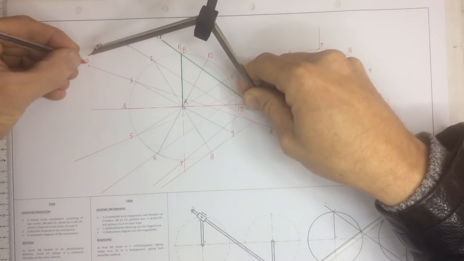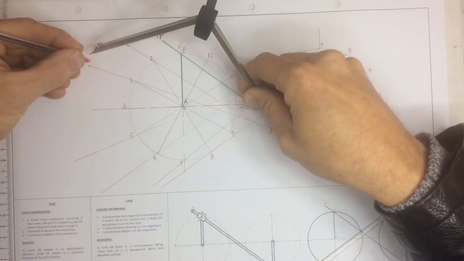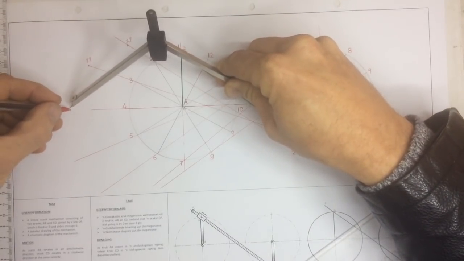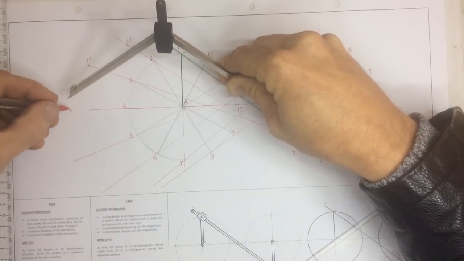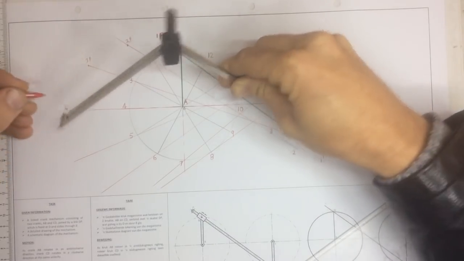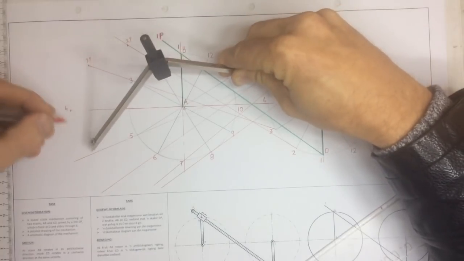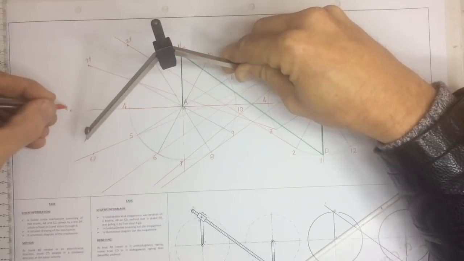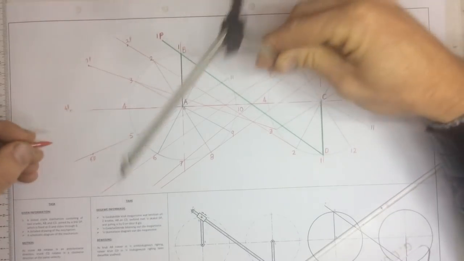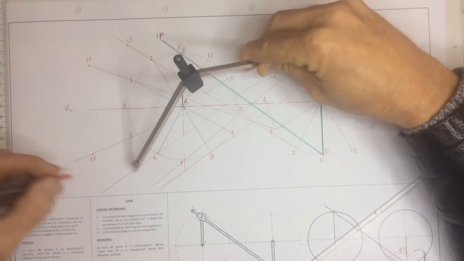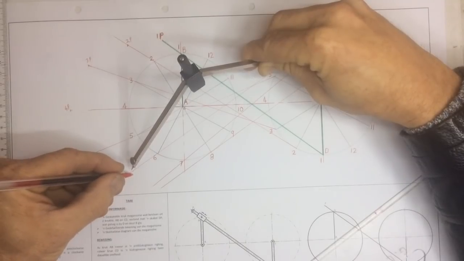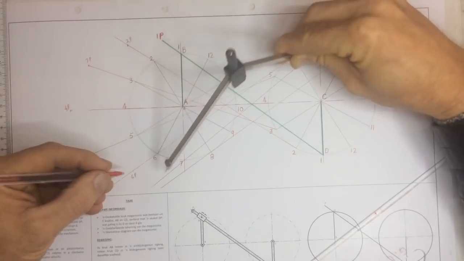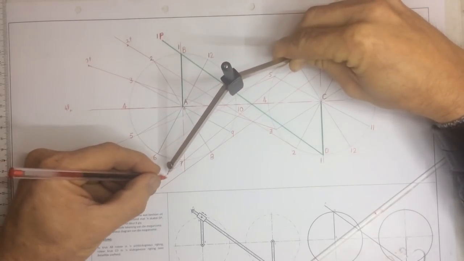Point 3 would be somewhere over there if that line joined up. Point 3P, go to point 4. Point 4 will be somewhere over here if this line could just come out. There's point 4. Go to point 5. At least I've got that line the right length. 5P, 4P, 6P, go to point 7, 7P.